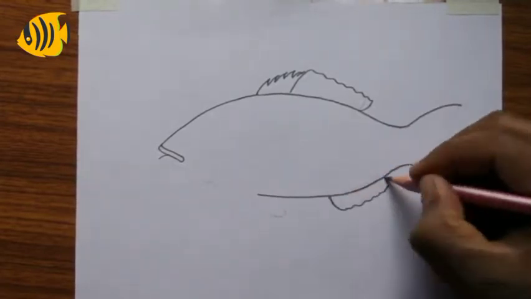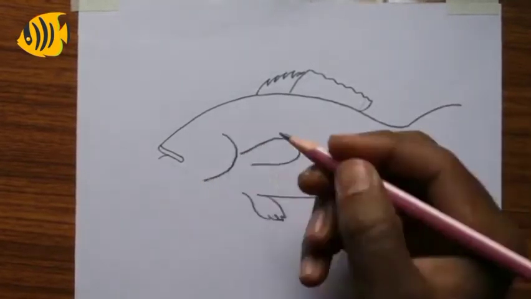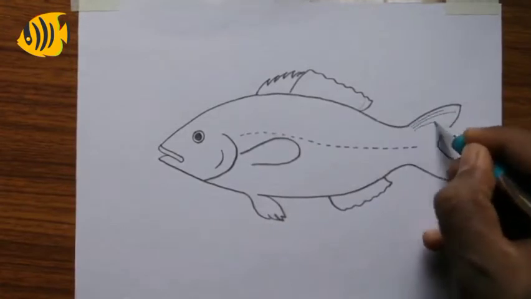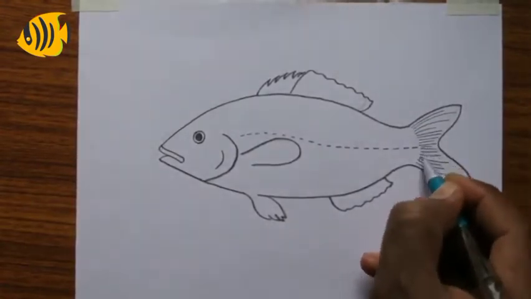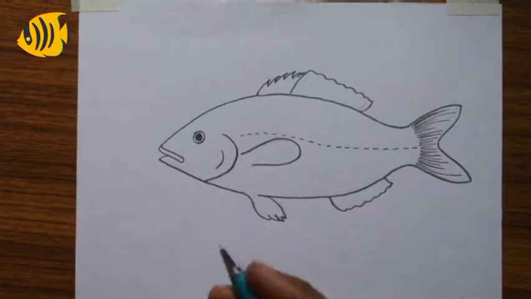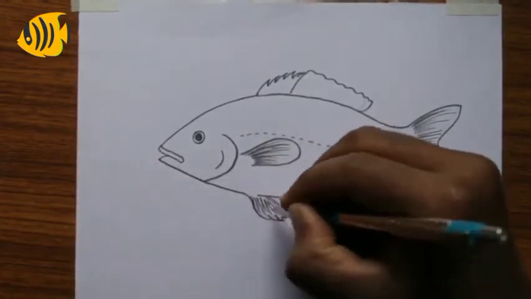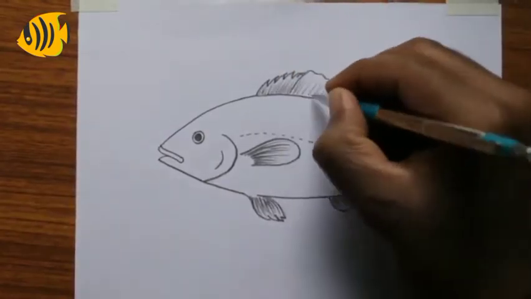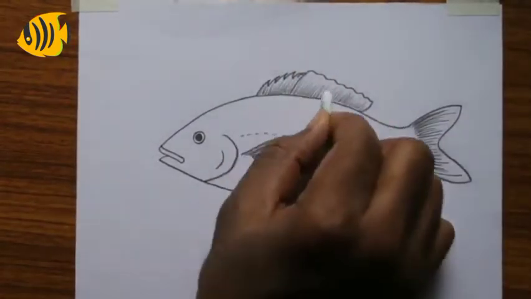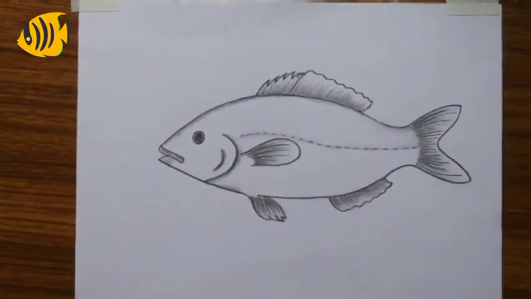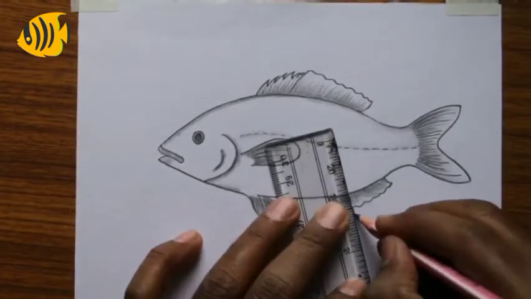Let's consider them one after the other. Now let's see some of the features of a fish and their uses to the fish.